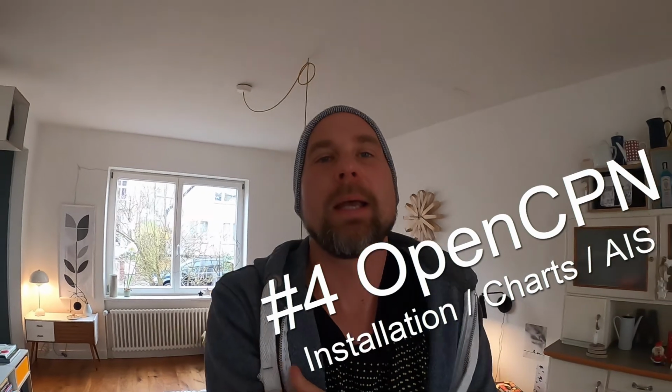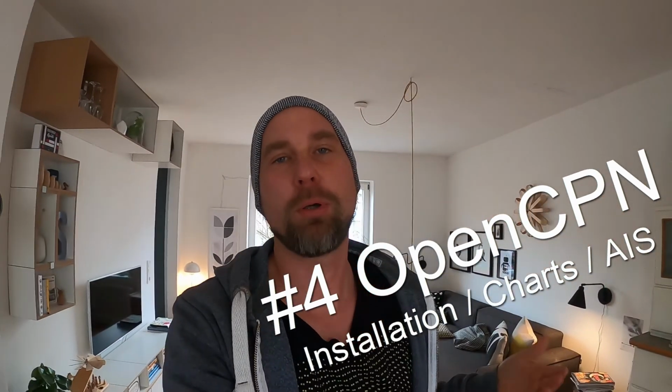Welcome to Raspberry on a boat. Today we want to take a look at OpenCPN to get a little bit warmer. OpenCPN is an open source plotter software. We will download and install some charts. We will configure our AIS and take a look at the software itself. Let's go!